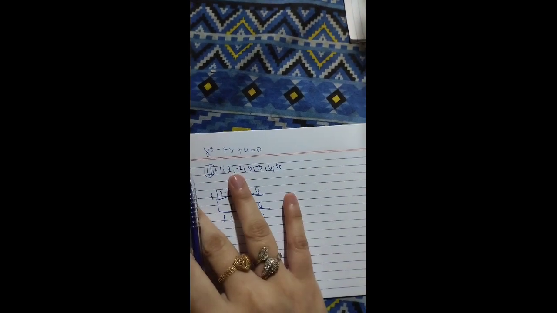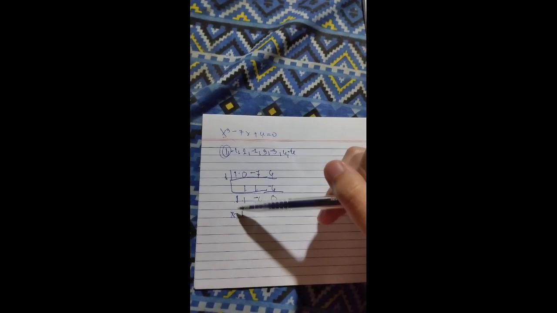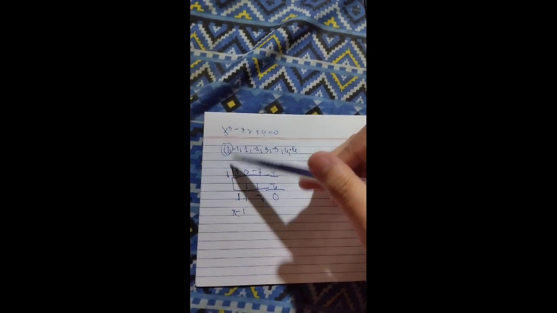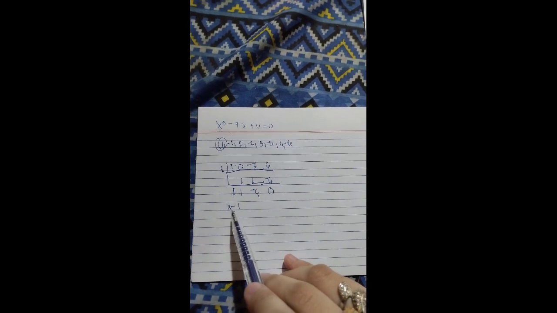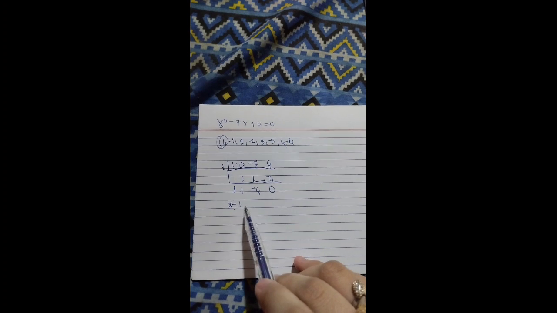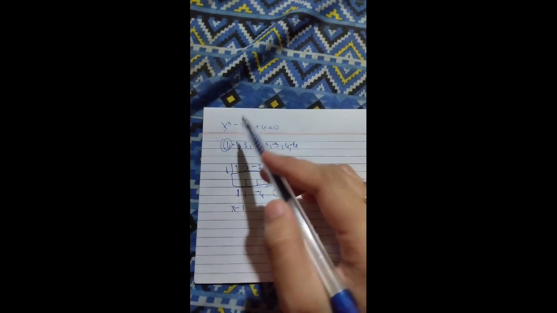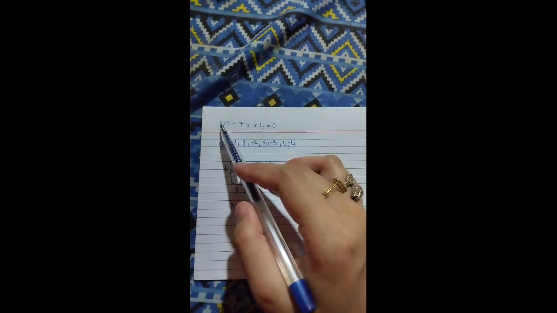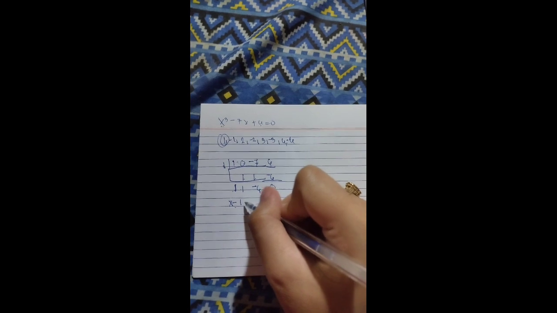So let's write it in factor form. Our x is positive 1, right? So just transpose it. That's why we have x minus 1. Since we have x cubed, we start with x squared.